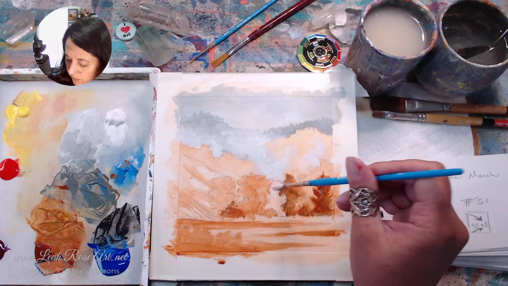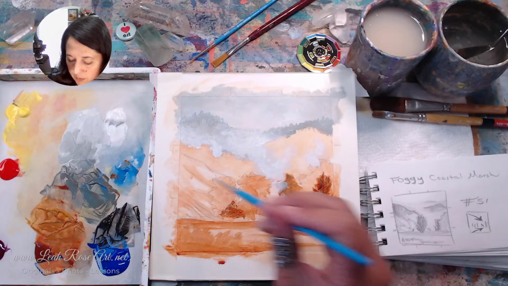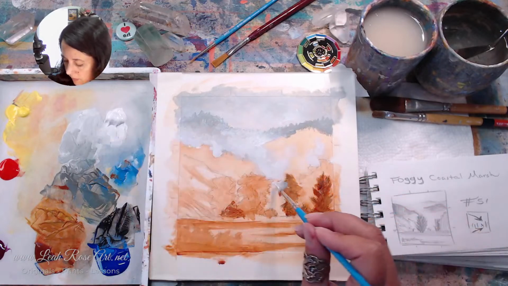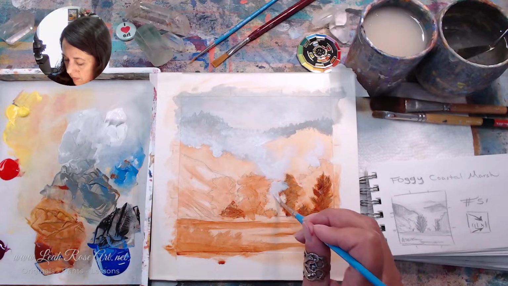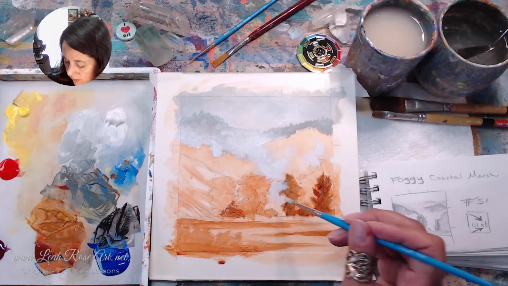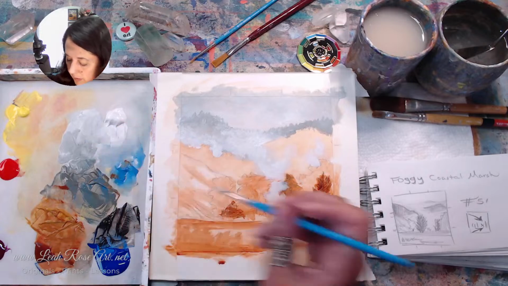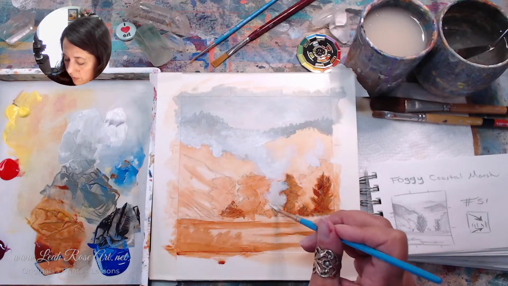I'm bringing down some white right now into these foreground trees to remind myself how this is going to develop as we proceed into the foreground.